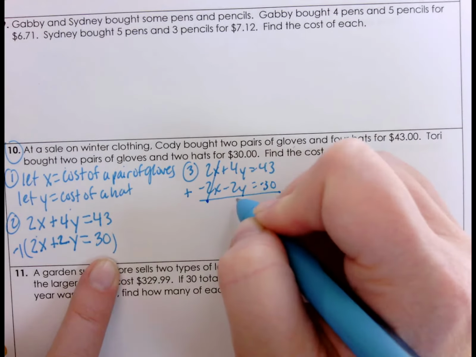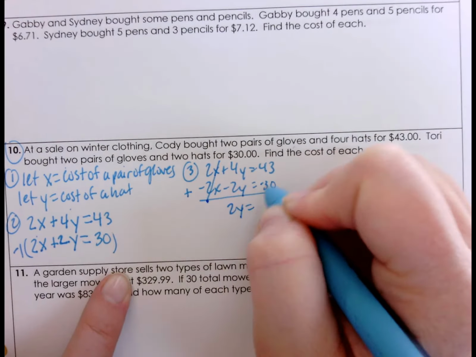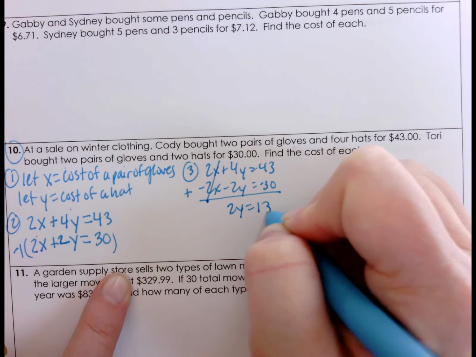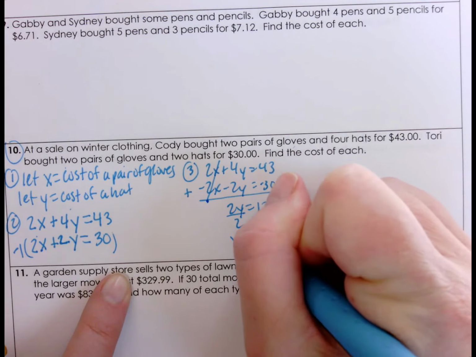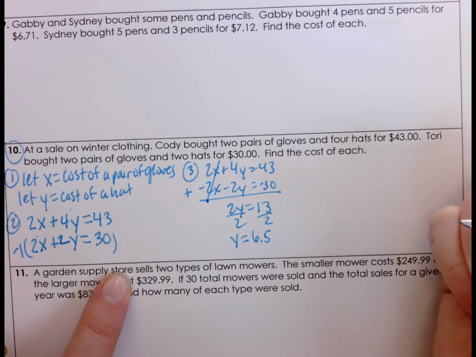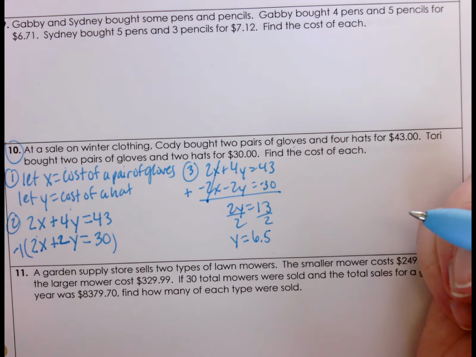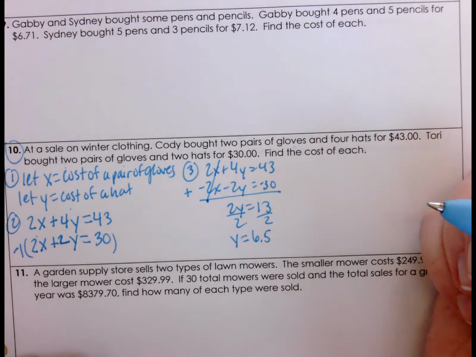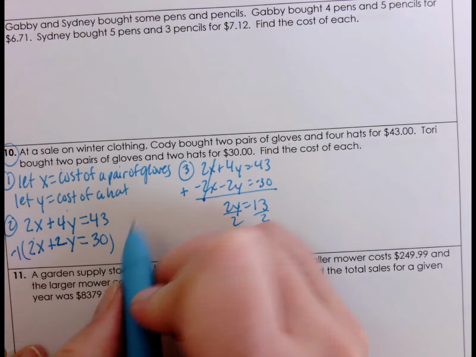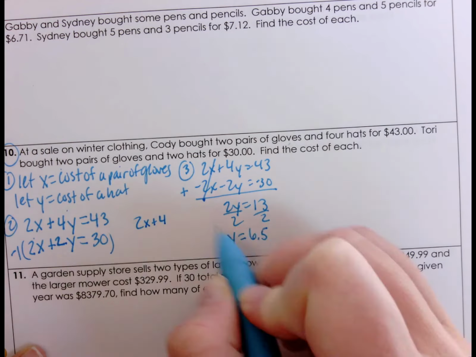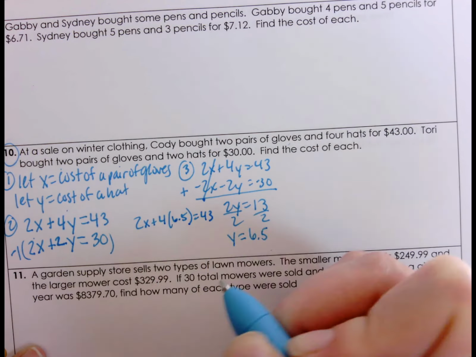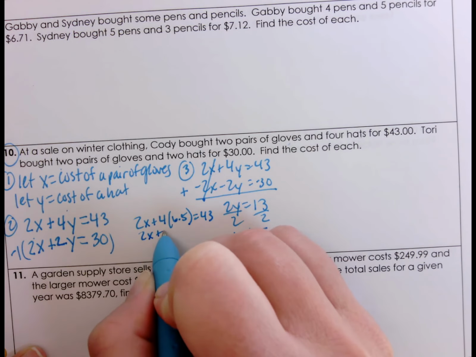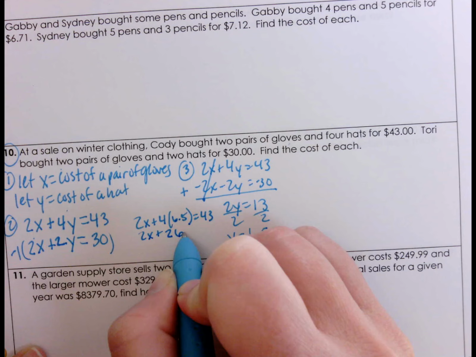That cancels. 4 minus 2 is 2. 43 minus 30 is 13. And then I'm going to divide by 2. And I find that y is equal to 6.5. Okay? And so now I need to find x. And so to find x, I'm going to plug that into one of these equations. So 2x + 4 and y was 6.5, and that equals 43. And then I simplify, and that gives me 26.